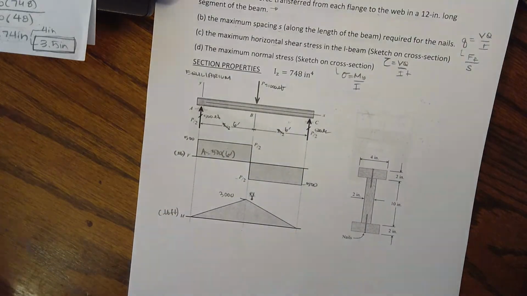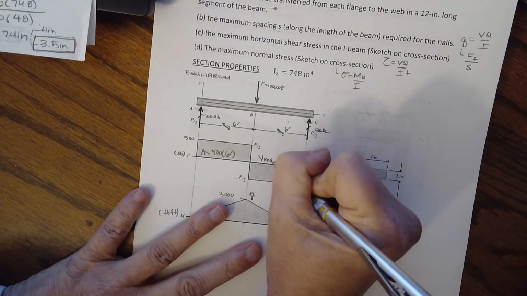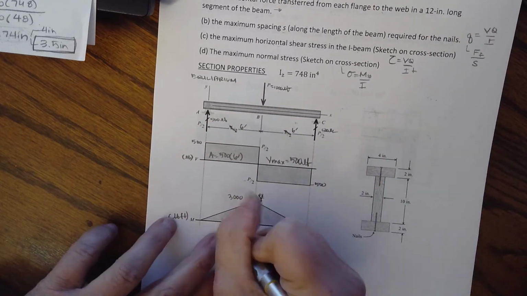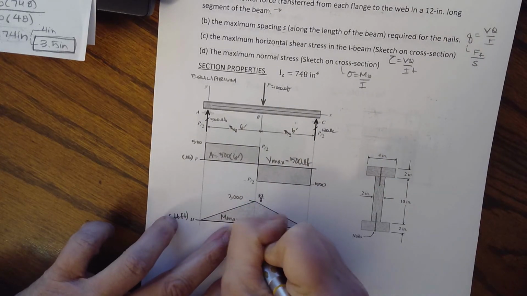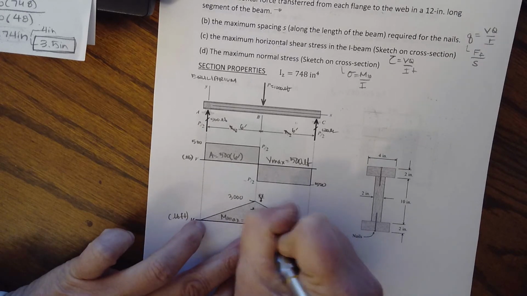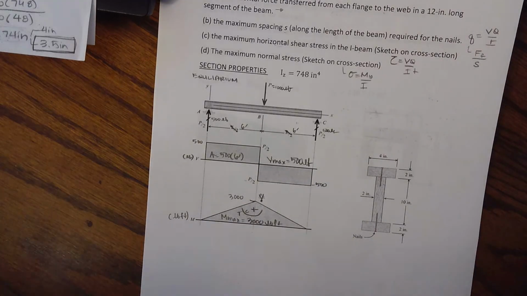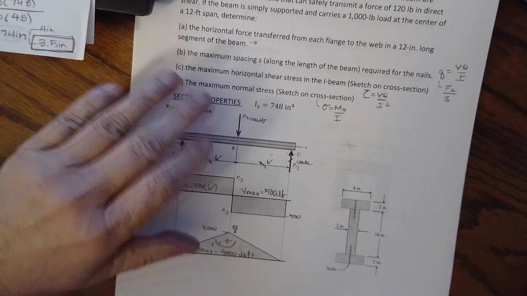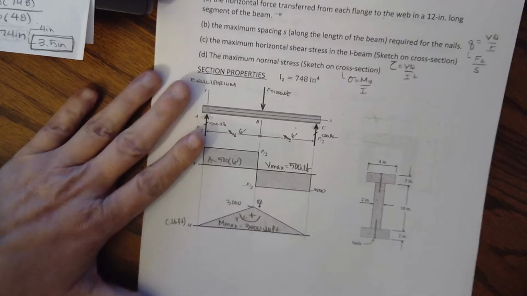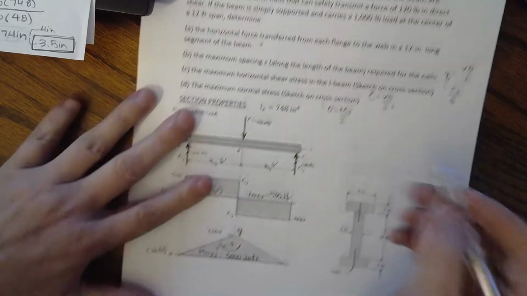So I'm going to have to remember to convert that to inches. So my maximum shear is 500 pounds. My maximum moment is 3,000 pound-feet. It is a positive moment, so I have compression top, tension bottom. Okay, I think that covers everything we have. So the maximum spacing S. Oh, my section property is already given. So let's start with spacing.